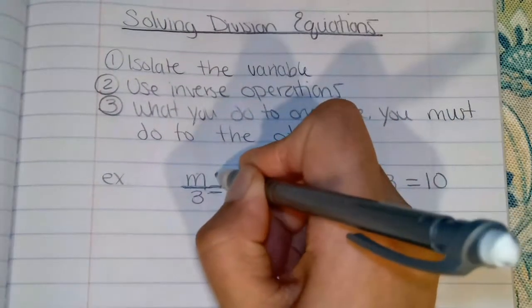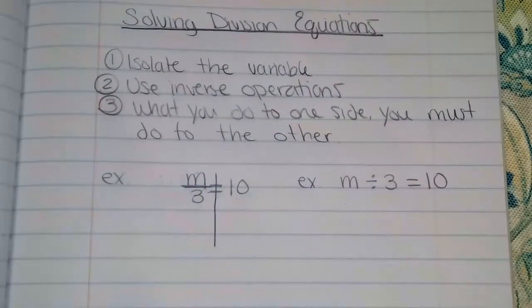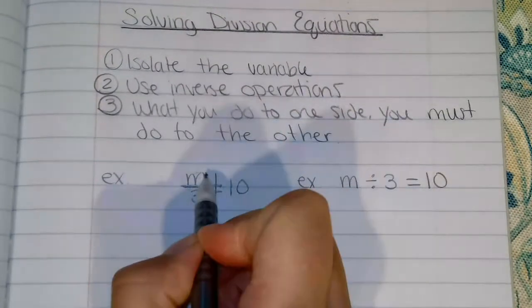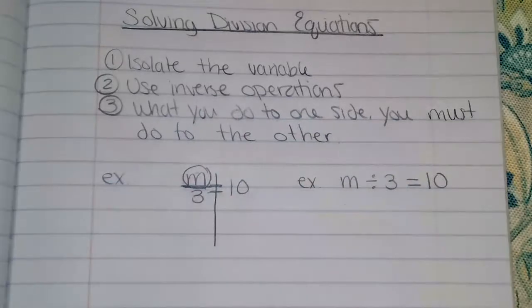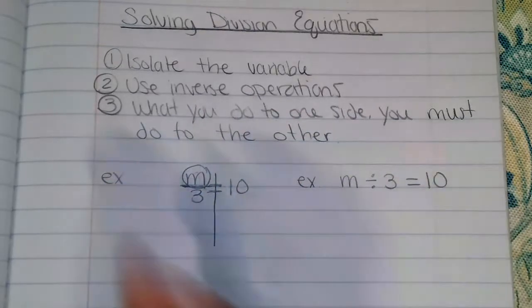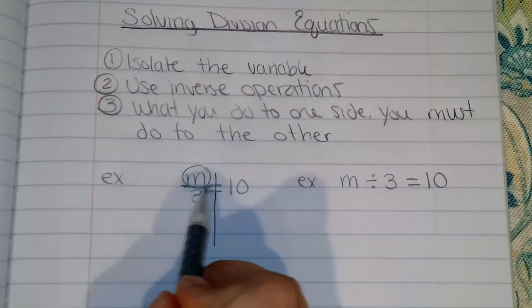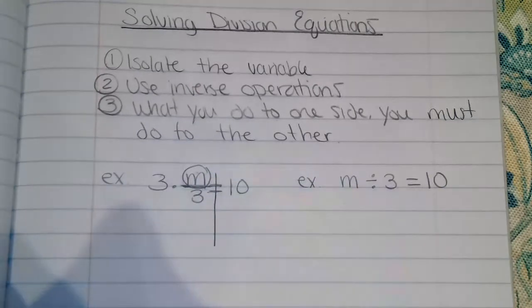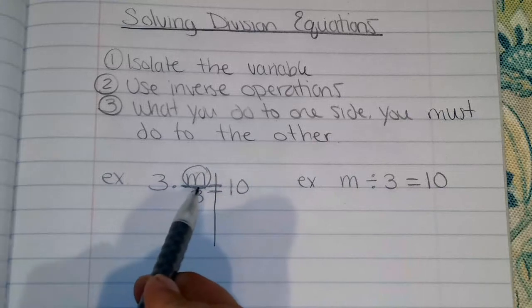Okay, so same thing. We're going to make our equal track, okay? This is m divided by 3. I'm going to circle my variable m because that's what I want to isolate. I want to get that alone on the left-hand side. And I'm dividing by 3 on this side, so that means I have to multiply by 3. Okay, because the inverse operation of division is multiplication.